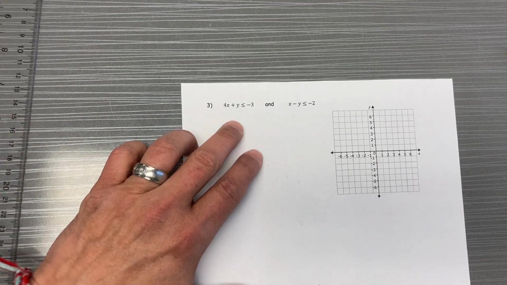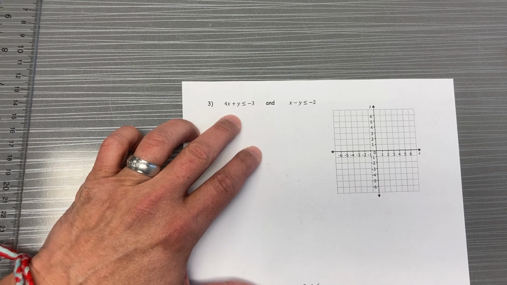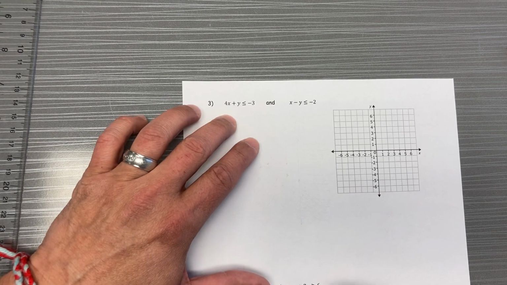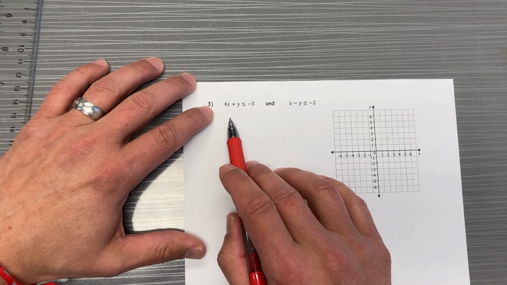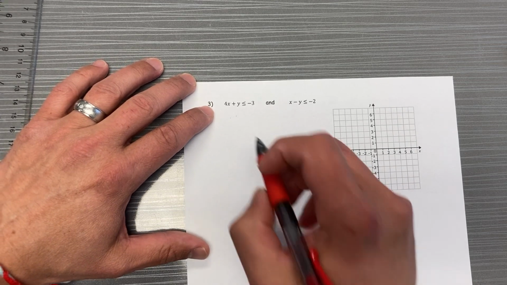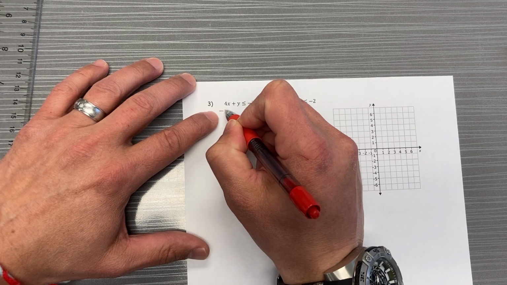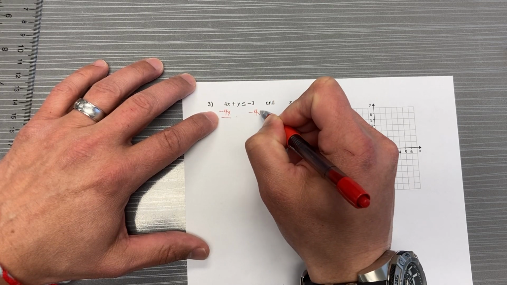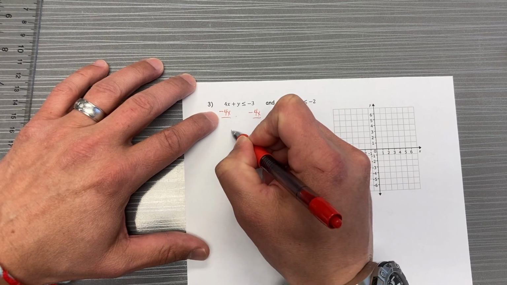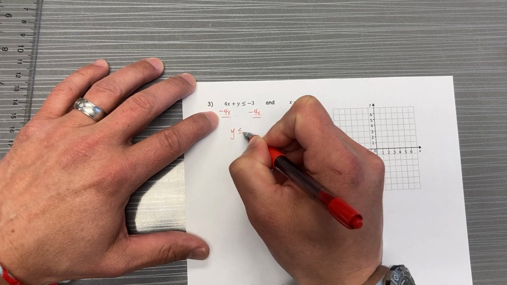All right, guys? All right, let's see if we can do 2 more. And now you notice these are a little bit different, right? These are called standard form. And we got to change them into slope-intercept form. So I got to change them so that the y is on the left and everything else is on the right. So what we're going to do is we're going to subtract 4x. We're going to undo the order of operations just like this. And we're going to have y is less than or equal to.